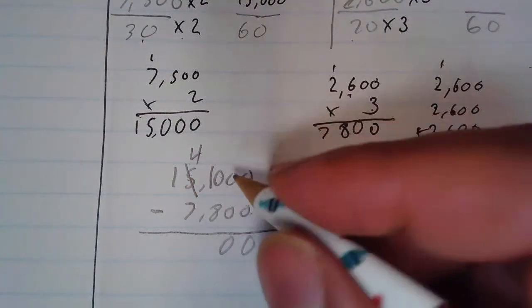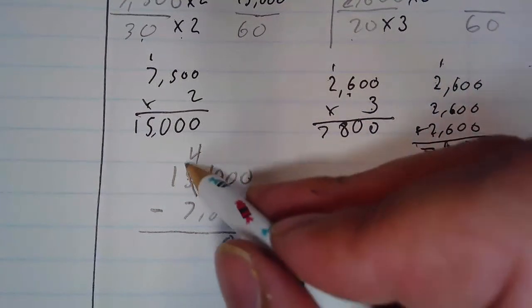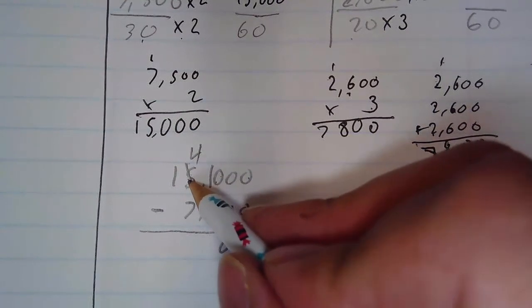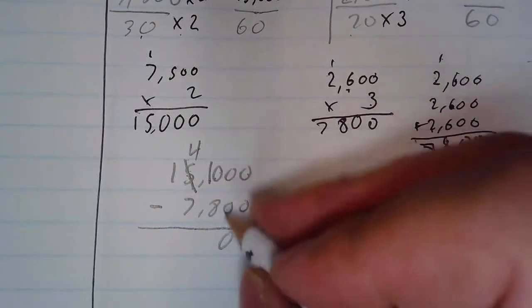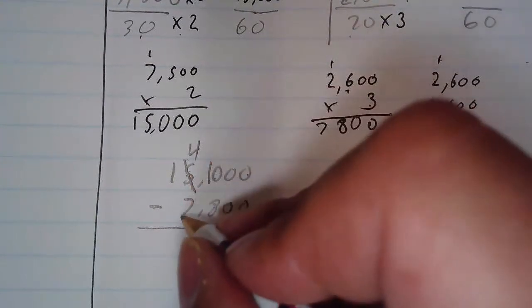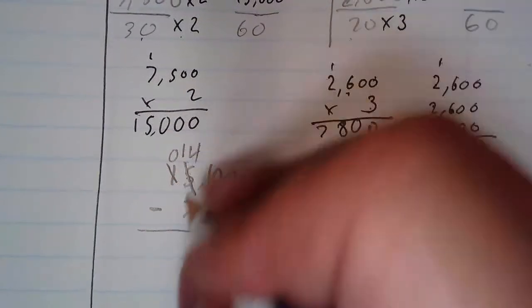Okay, you know what? I'm making it too hard. Let's just keep it simple. You take 1 away from the number next to it. That 1 you took away, you put it there. 10 minus 8 is 2. 4 minus 7. Again, you can't do it. You take 1 away from this, you have 0, the 1 is there. 14 minus 7 is 7.